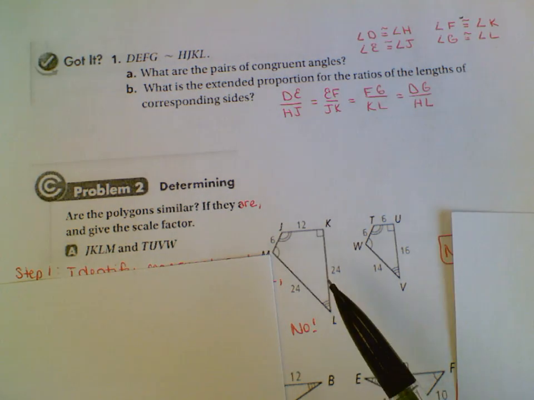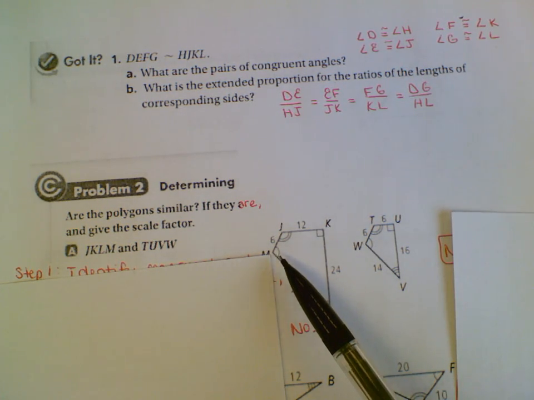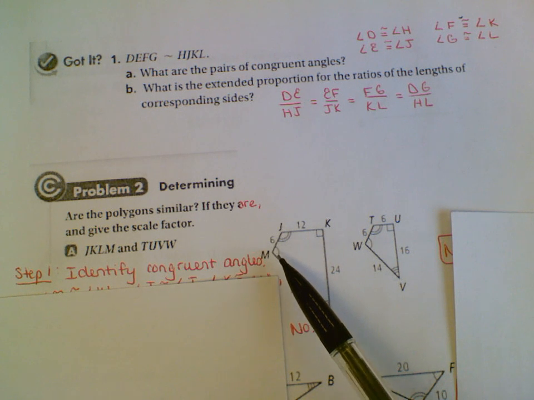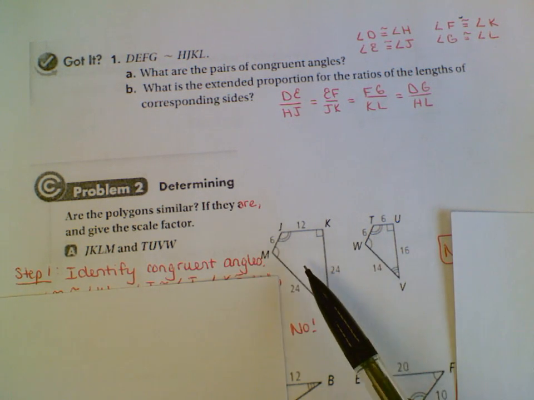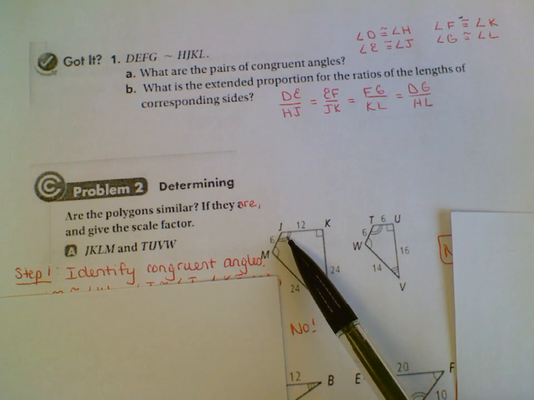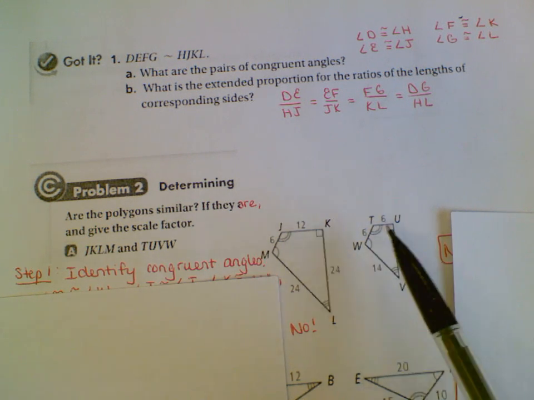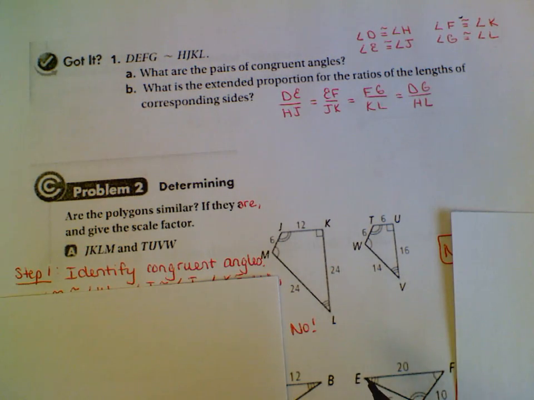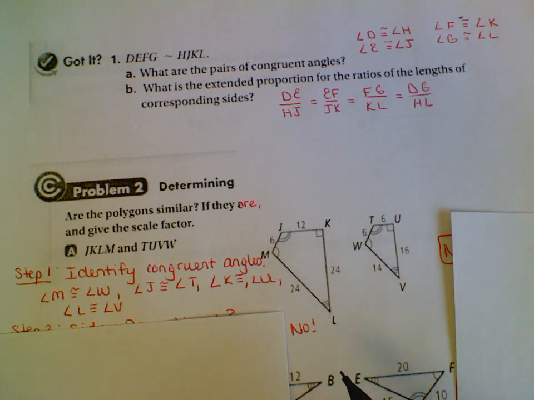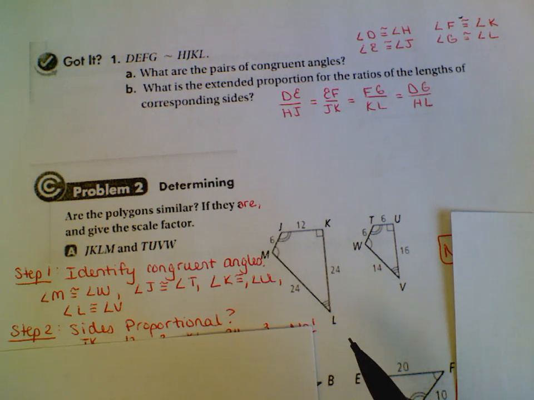So what that means is, let's check out the angles. So do I have all four sets congruent to one another? So I have M and W, I have two arcs there, I have a right angle, and then I have three arcs. So all four angles would be congruent to each other, okay? The second thing would be checking that ratio. So are your sides proportional?